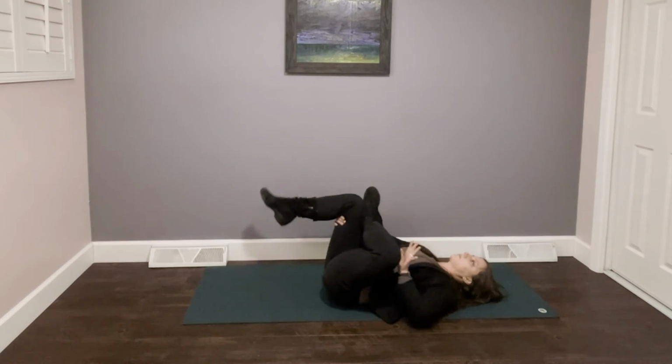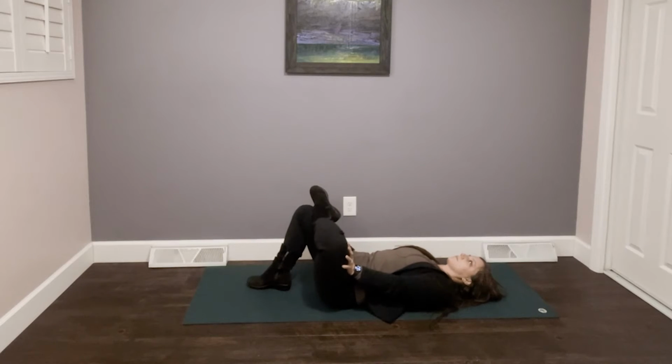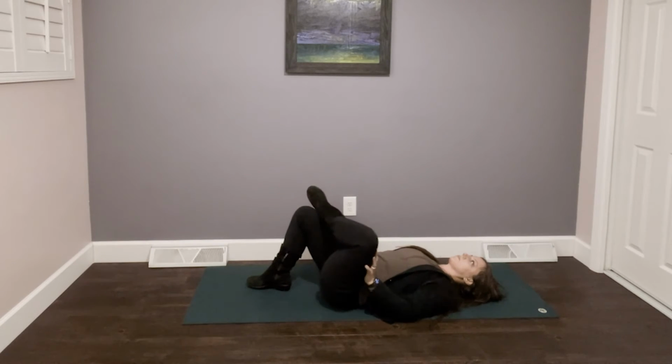If you would like a little bit more of a stretch, you can interlace your hands behind or in front of your knee, the non-symptomatic leg knee, and gently pull the figure 4 that you've just created in towards your body. You should feel more of a stretch through your symptomatic leg's piriformis, or outer glutes. For even more of a stretch, you can take your hand and gently press your knee open. That's your symptomatic knee. And you should feel an even deeper stretch into your piriformis.